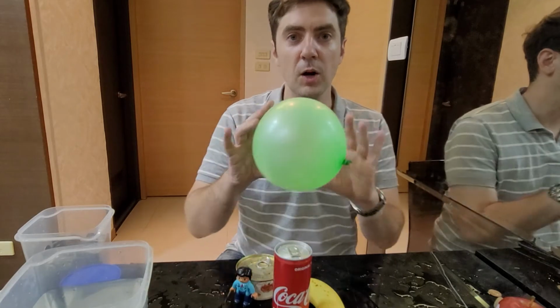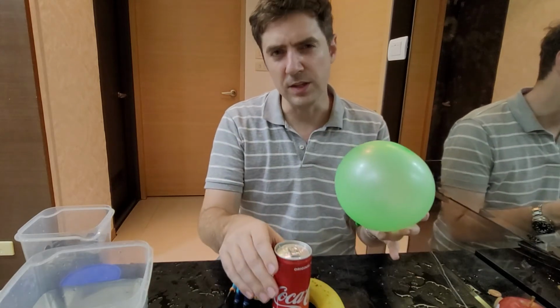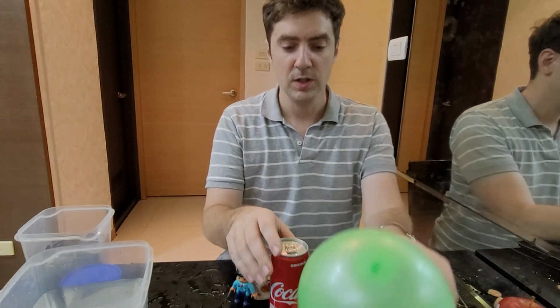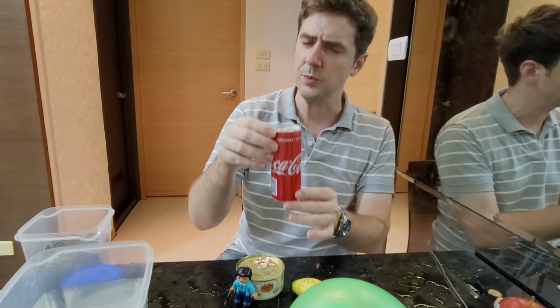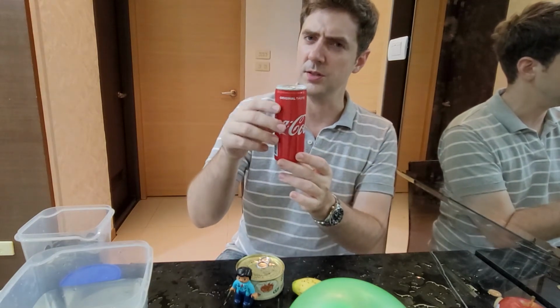So let's try some things from around my house and see if they float or sink. So we can try a balloon. I think it will float. And Coca-Cola. I think it will probably float too because it has water inside the soda.